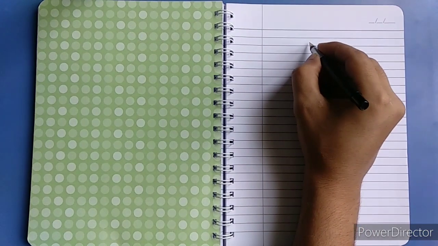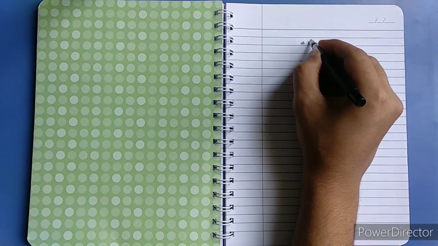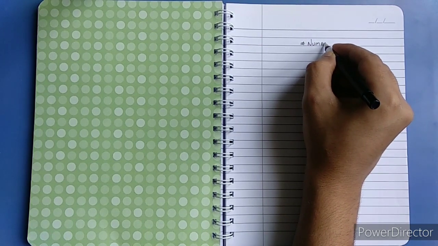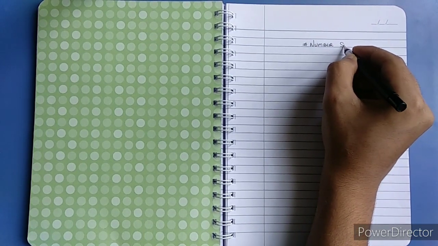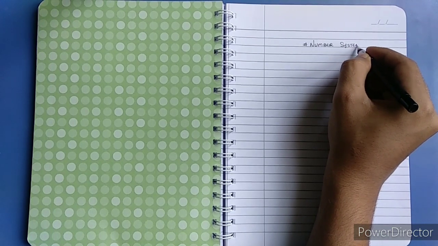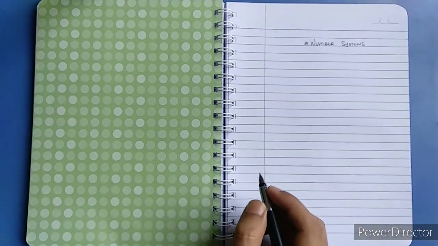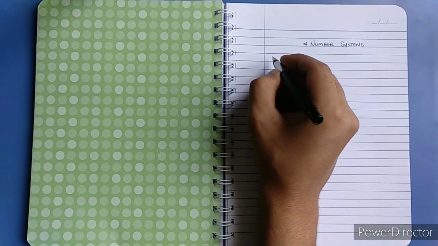Today we are going to learn about number systems. For number systems, we'll first see what numbers, different types of numbers there are and how the hierarchy follows.